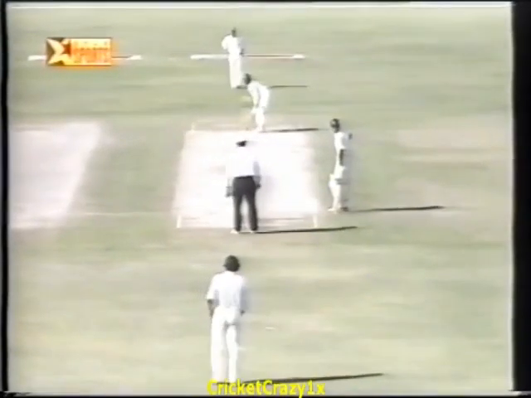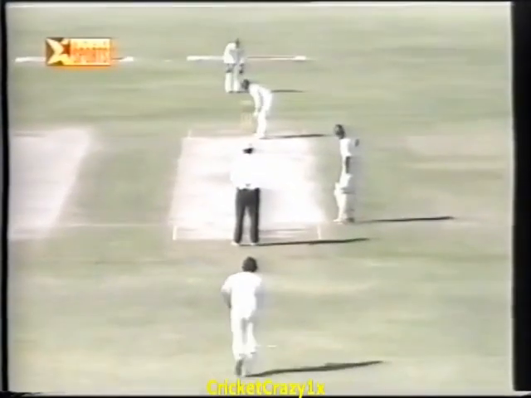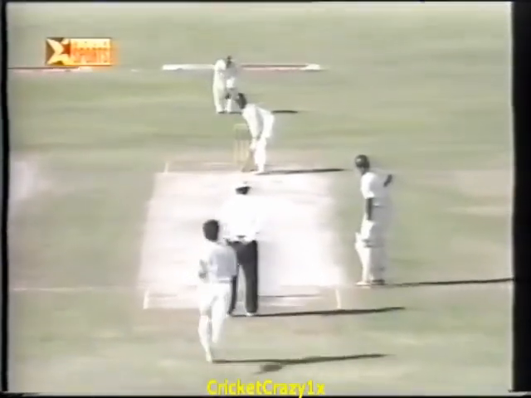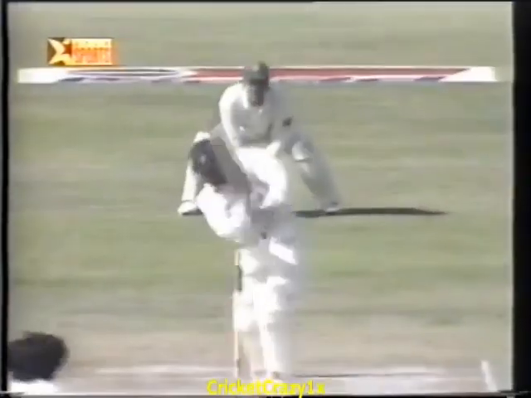So you see the helmets are back. There's a certain Wasim Akram who's taken the ball. He's in now to Nayan Mongia. That's a lovely shot from Mongia. Back past the bowler. Mid-on was in, and that's into the boundary for 4 runs.